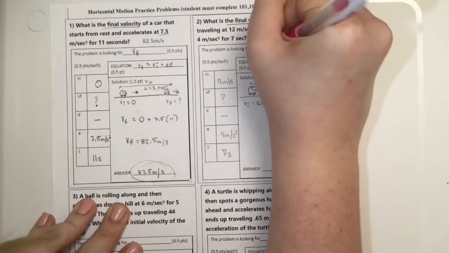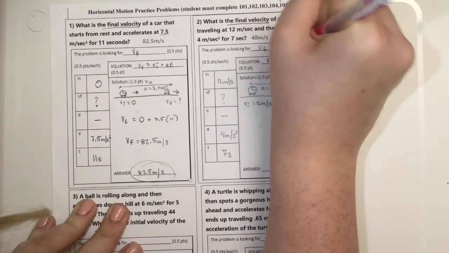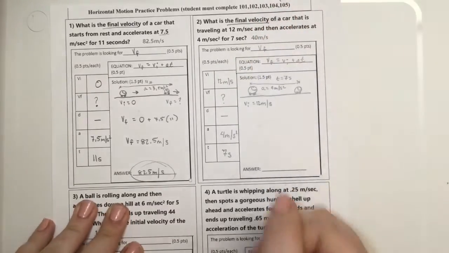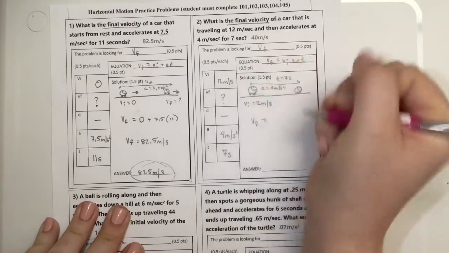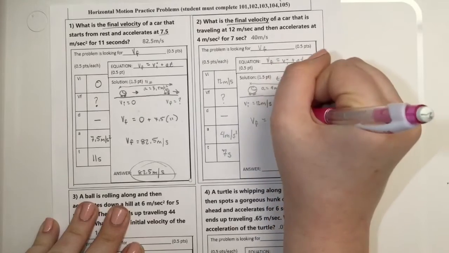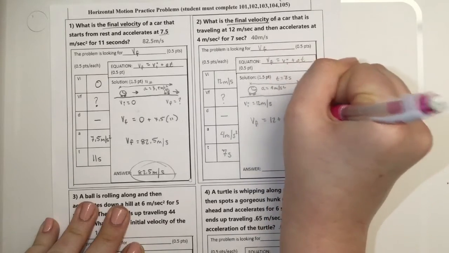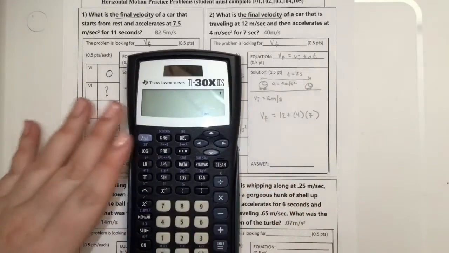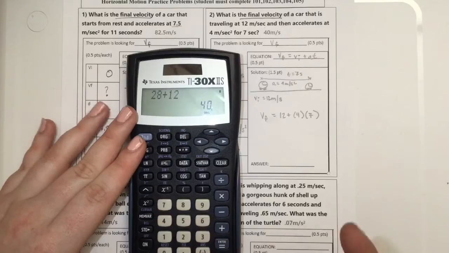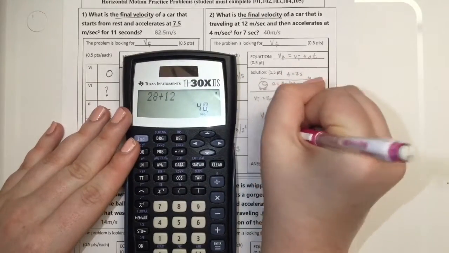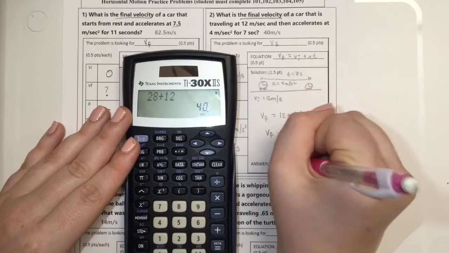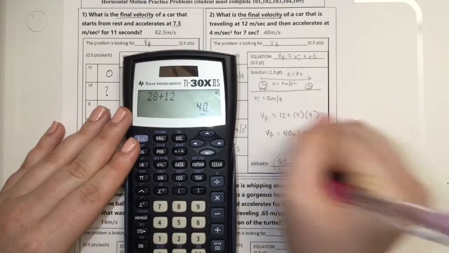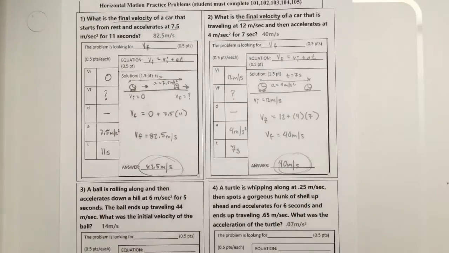Right. And so our equation is going to be the final velocity equals the initial velocity plus the acceleration times time. All right. So final velocity equals 12 plus 4 times 7. And with my handy calculator, I'll punch in 28 plus 12, but I already know it's going to be 40. So VF equals 40 meters per second. So 40 meters per second is the final velocity that the car is traveling at.